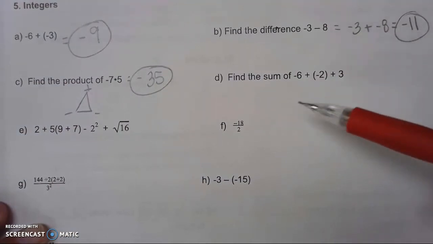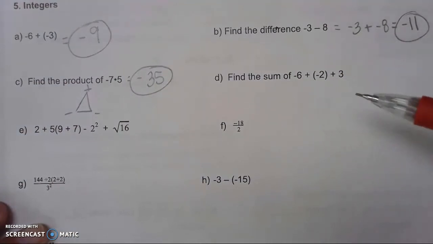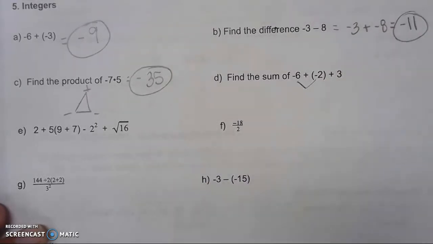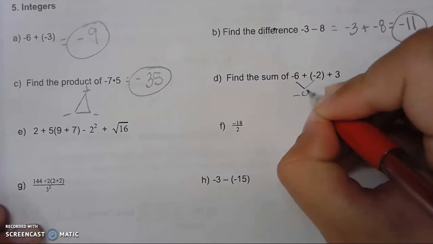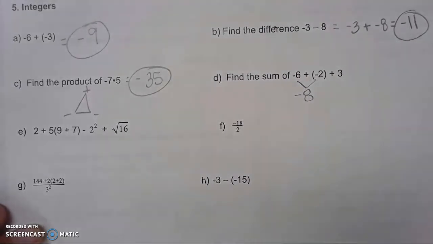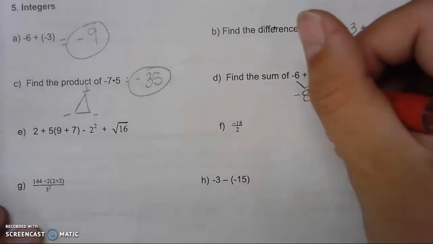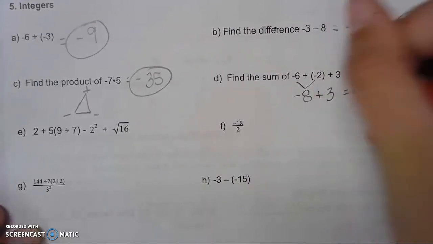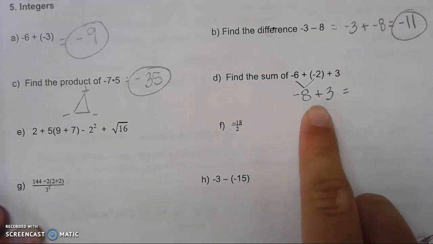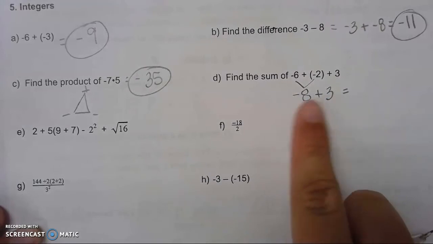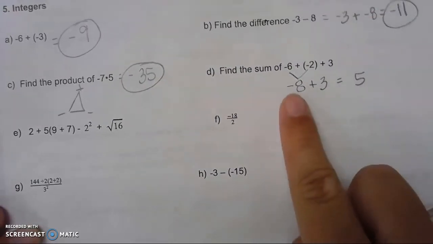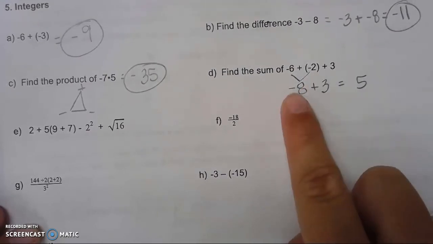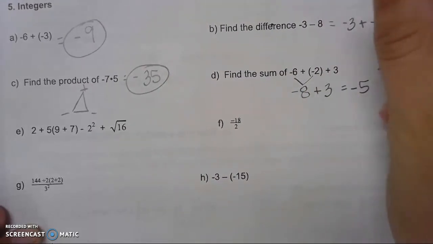When you're trying to find the sum of multiple numbers, just take it one step at a time. So if I were to take the first step here, -6 plus -2, this would give me -8 since I have same sign, so I'm going to add like normal. And then I'm going to attach this +3, so when I have a negative plus a positive, I can now subtract my numbers since I have different signs. So 8 minus 3 gives me 5, and then since 8 is bigger than 3 and it's negative, my answer is going to stay negative.